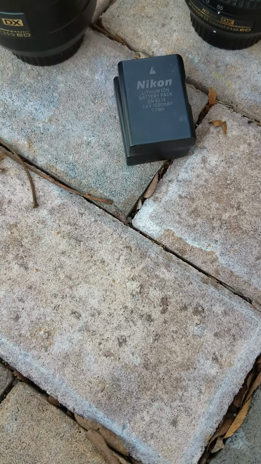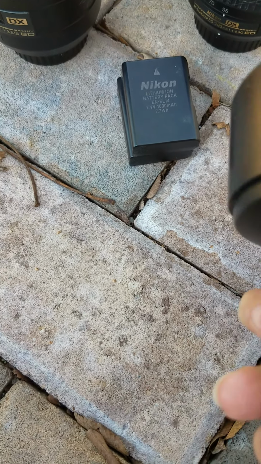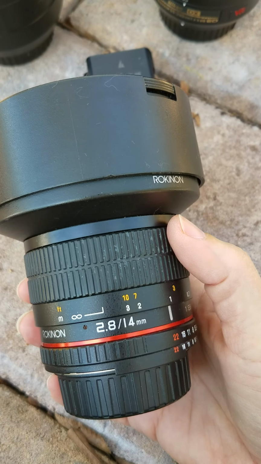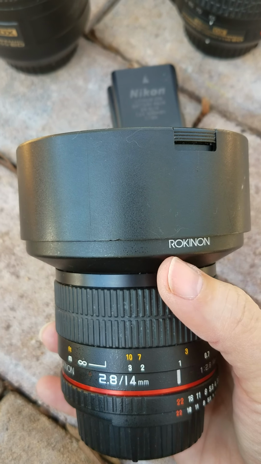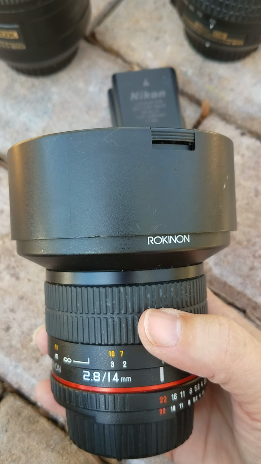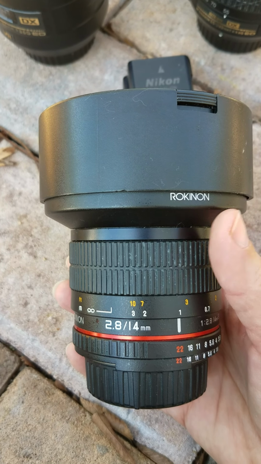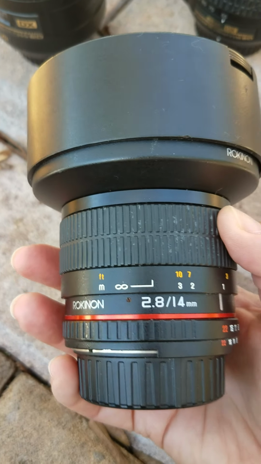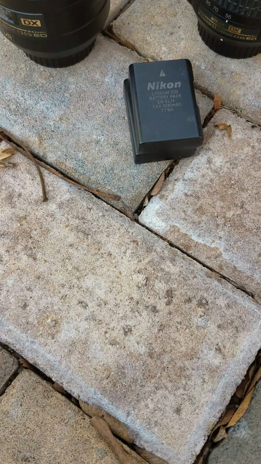Okay, so then the next lens I have that I use for wide angle shots is my 14 millimeter. I use this lens a lot. It's a fixed millimeter. It's a Rokinon. Very, very good, high quality glass. I love this one. I'll show you some of the photos I take with it, but that is still a very wide angle zoom lens.